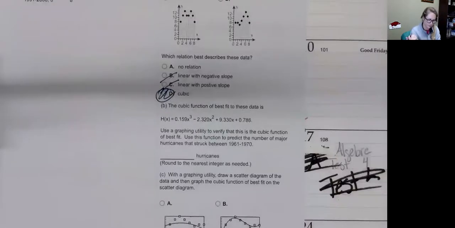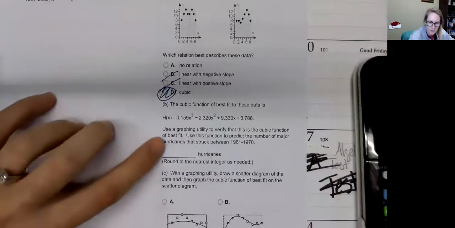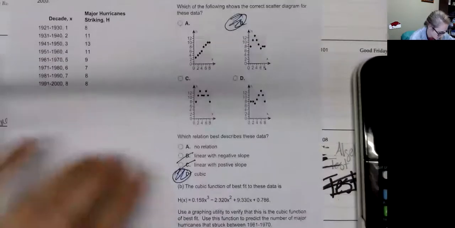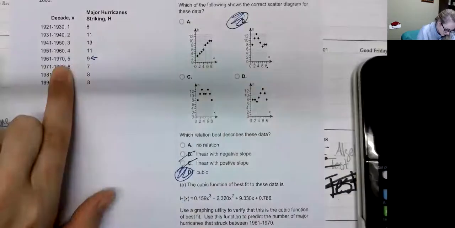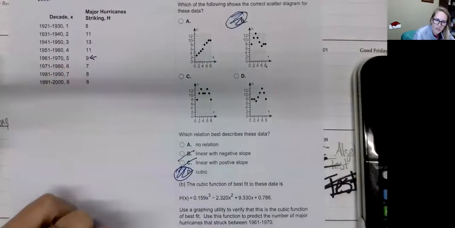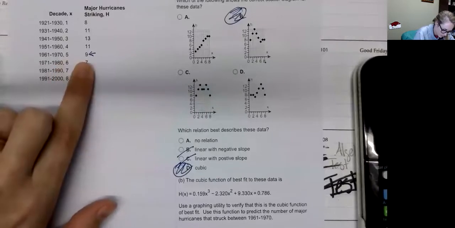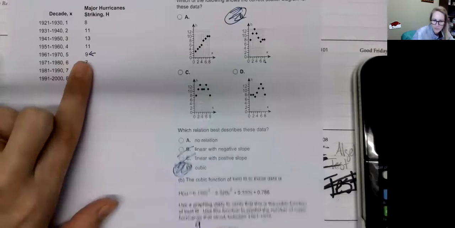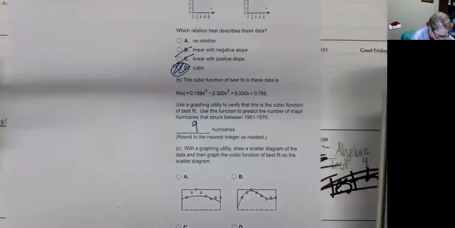Then they give us a formula. I don't know if this formula is the same for everyone or not. Use a graphing utility to verify that this is the cubic function of best fit. Use this function to predict the number of major hurricanes that struck between 1961 and 1970. So we can go back up to our data here. You can plug the 5 into this and work it out, or you can literally just do what they said and use it. At least it's worked for mine so far.